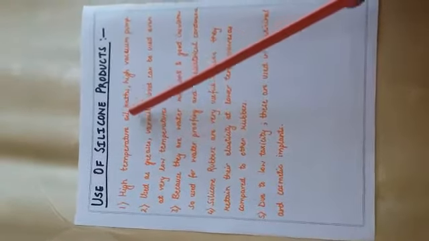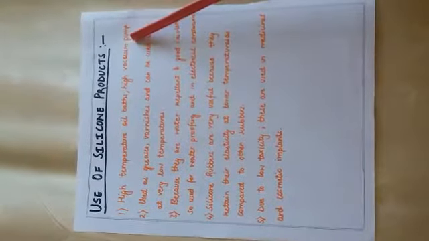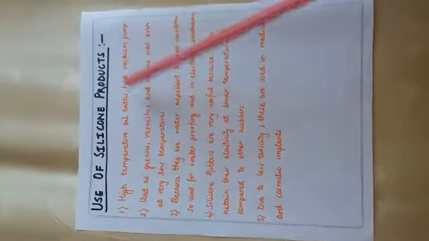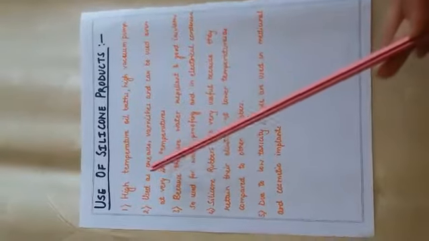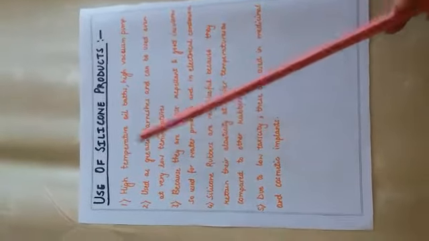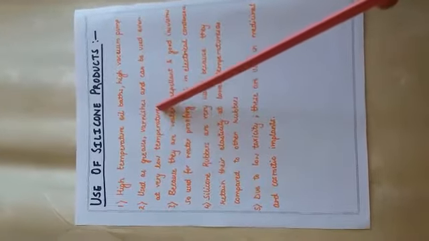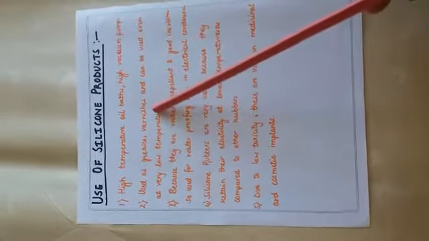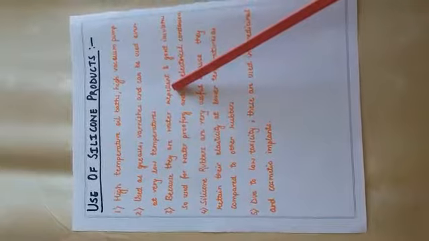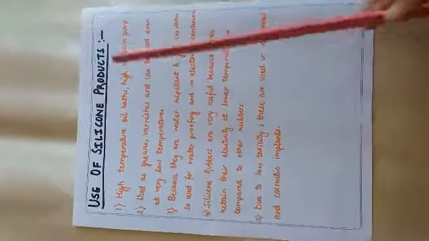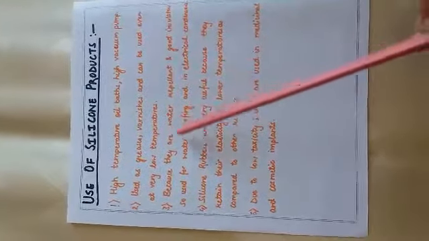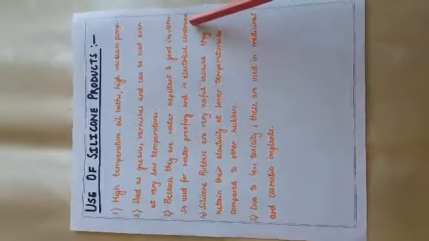So why are silicone products useful? Because they are used in high temperature oil baths and high vacuum pumps. They are used as greases and varnishes, and can be used even at very low temperatures, as I have discussed earlier, because they do not get too viscous even at lower temperatures. They are used as greases or varnishes because they are water repellent due to the organic groups present in them, and they are good insulators. So they are used for waterproofing and electrical condensers. Waterproofing because they are water repellent, and they are good insulators, so used in electrical condensers.